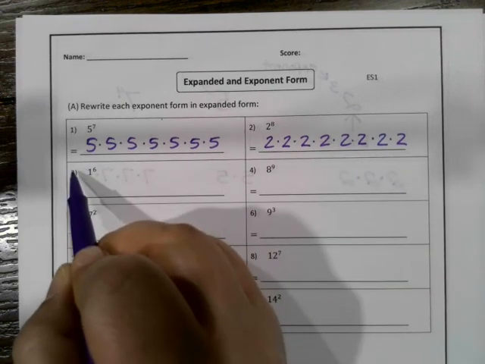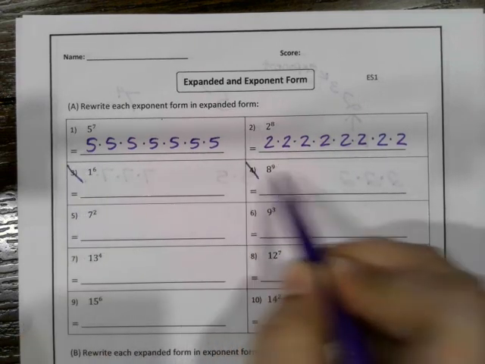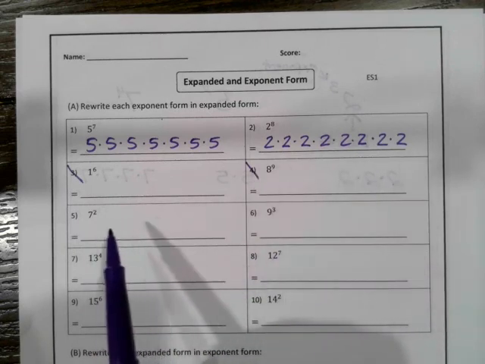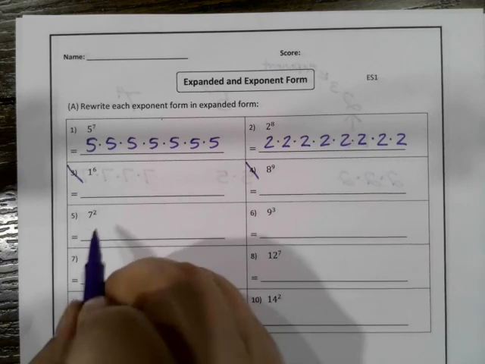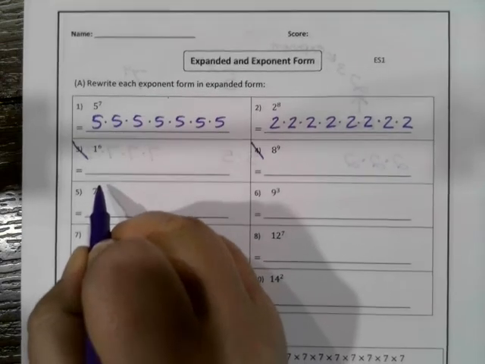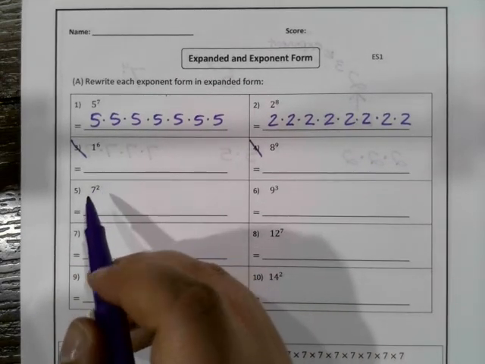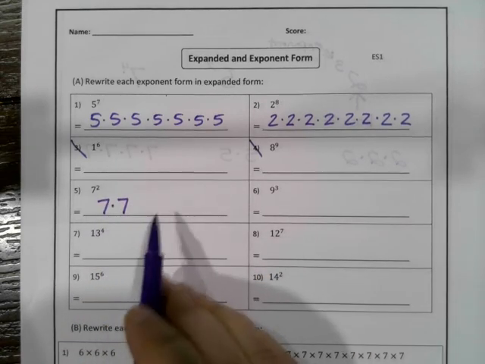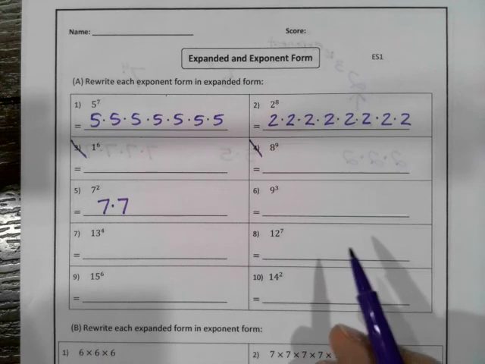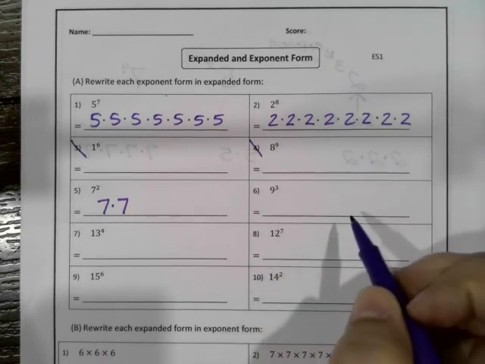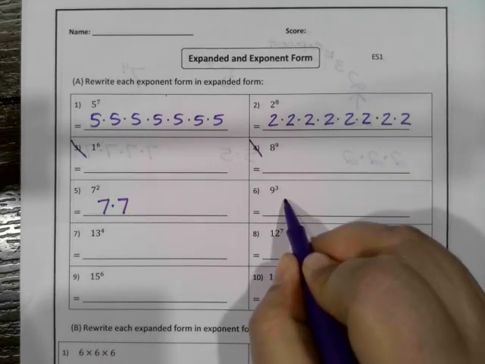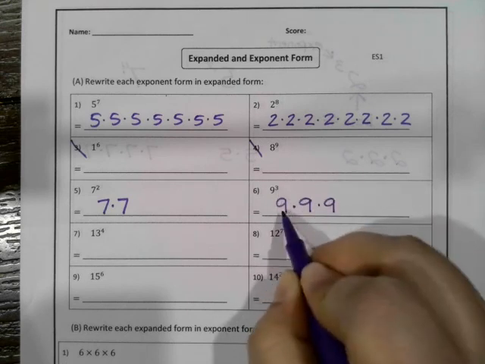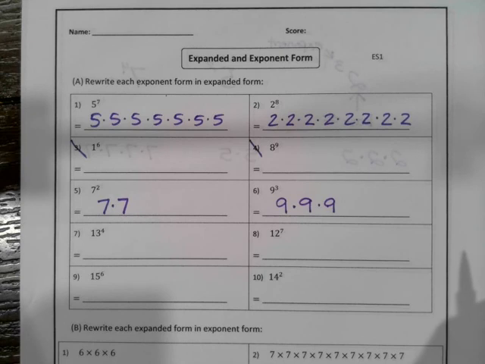So let's actually skip this one just because there's so many, the exponents so big. Let's do number 5 and 6. All right, so 7 to the 2nd power, the number being multiplied is 7, and we're going to multiply it 2 times. So 7 times 7. Again, we're not worried about actually solving it today. And then 9 to the 3rd power would be 9 multiplied 3 times. So 1, 2, 3. And that's it.